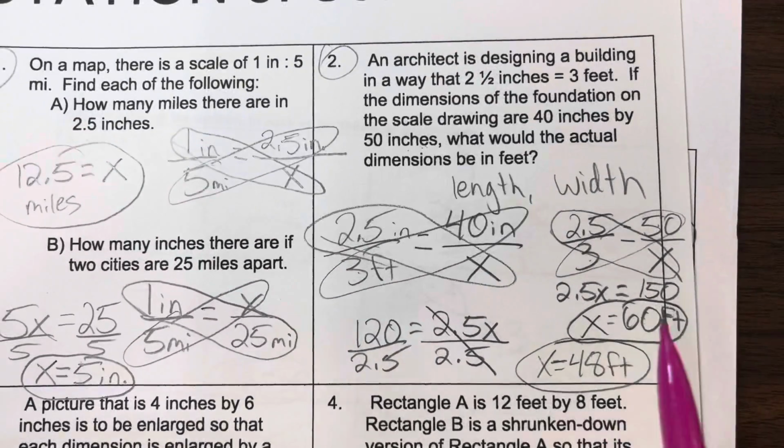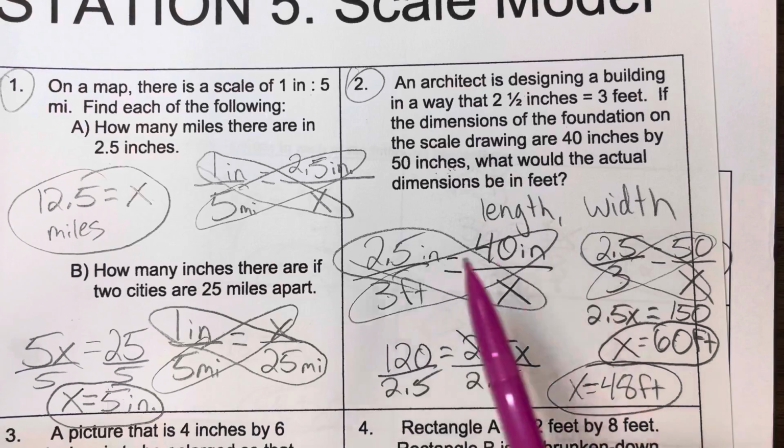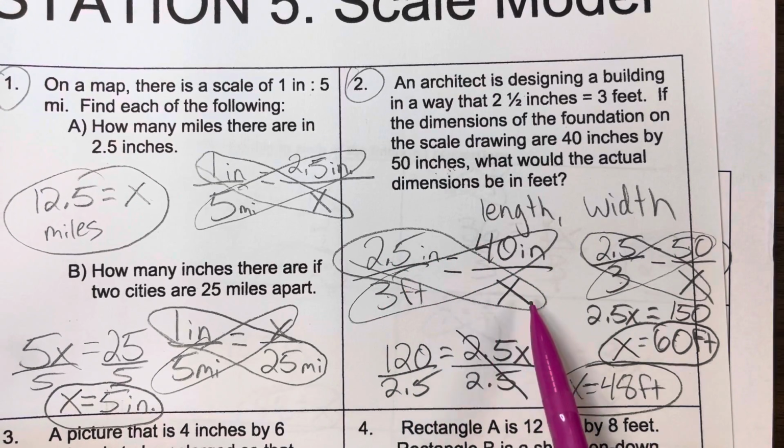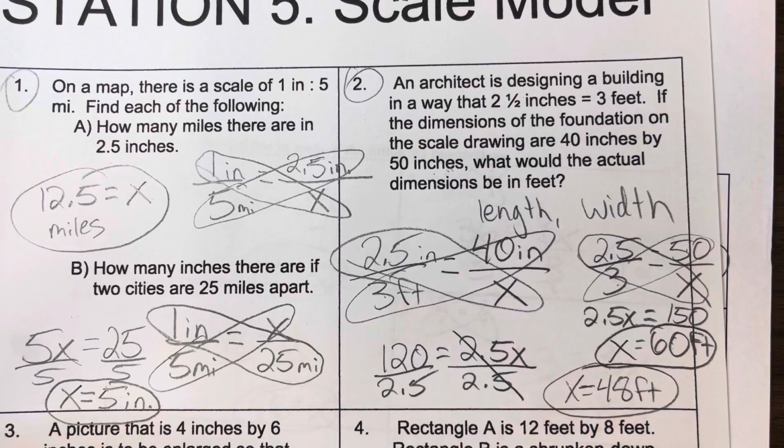So just remember when you're setting up these problems, keep your units next to each other. Same units across the top, same units across the bottom. You're going to be solving for one unknown number.